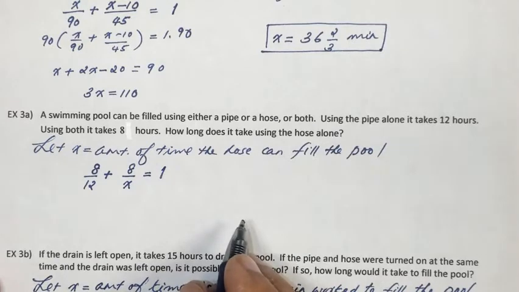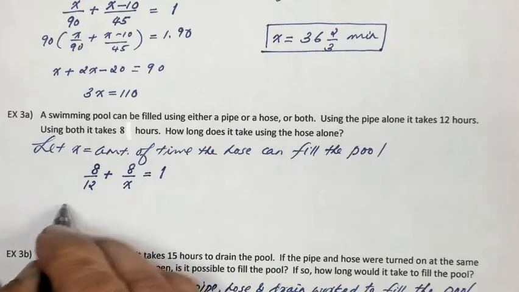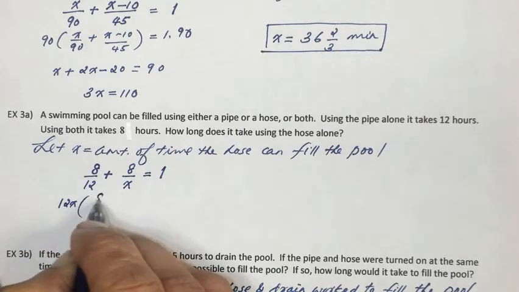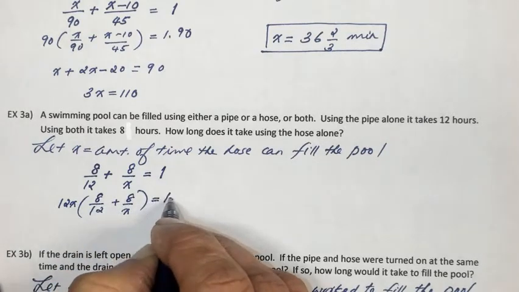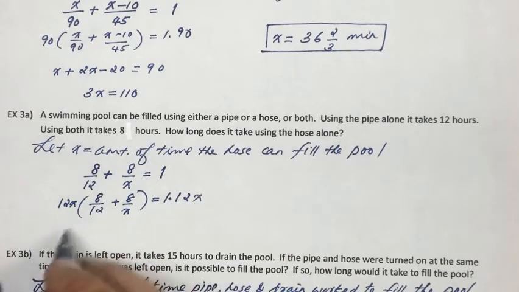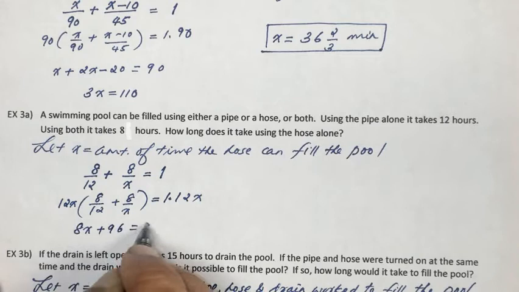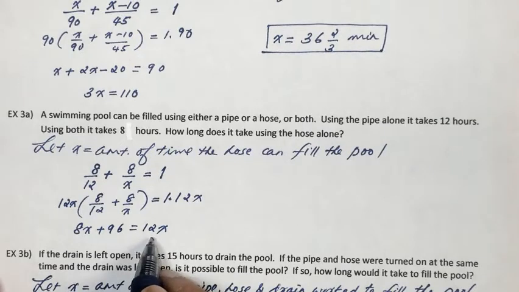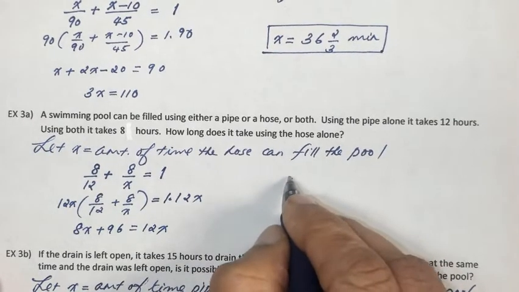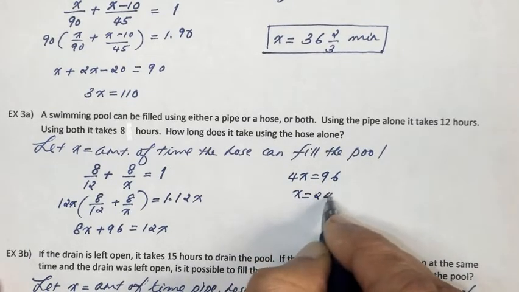Just follow the same steps that we did before. The least common denominator is going to be 12x, so multiply both sides by 12x. So 8 over 12 plus 8 over x, multiplied by 12x, equals 1 multiplied by 12x. The 12 cancels out, it will be 8x, and the x cancels out, 12 times 8, 96, equals 12x. Let's do the math. The 8x goes over here, that will become 4x, so 4x is equal to 96 and x is equal to 24.